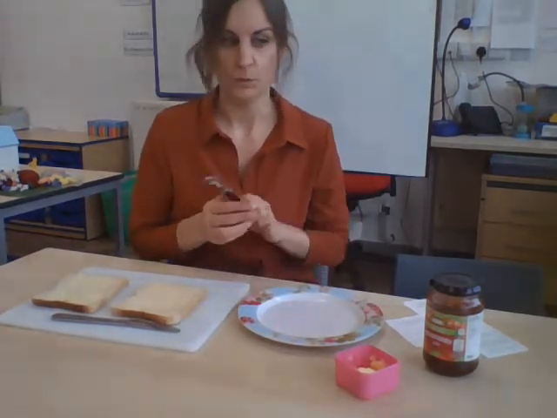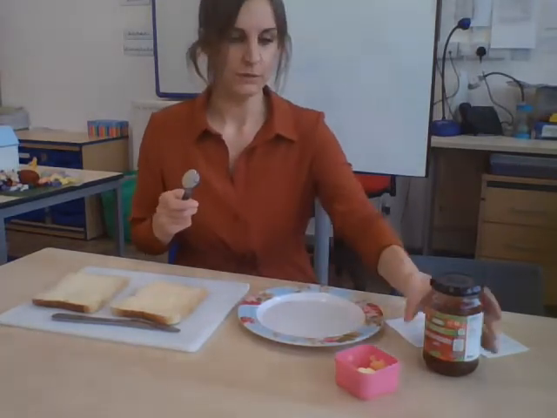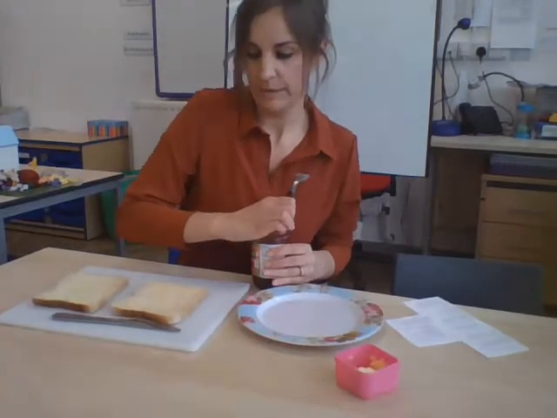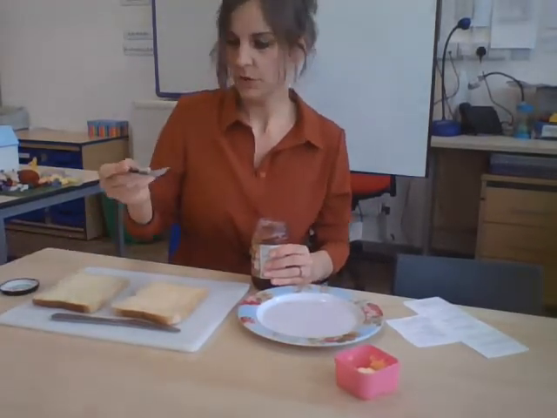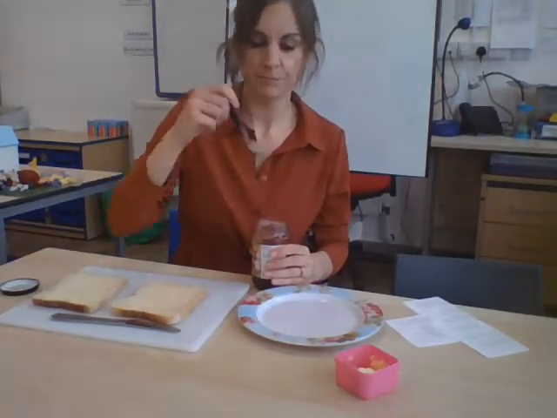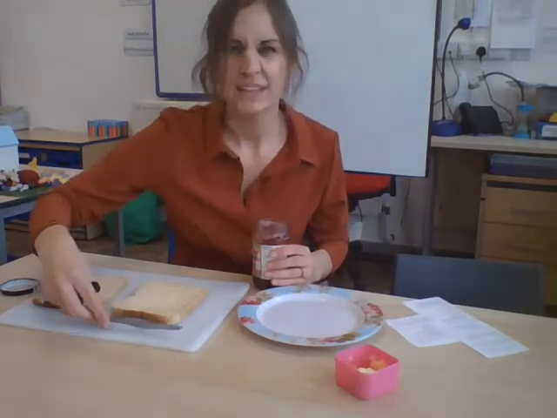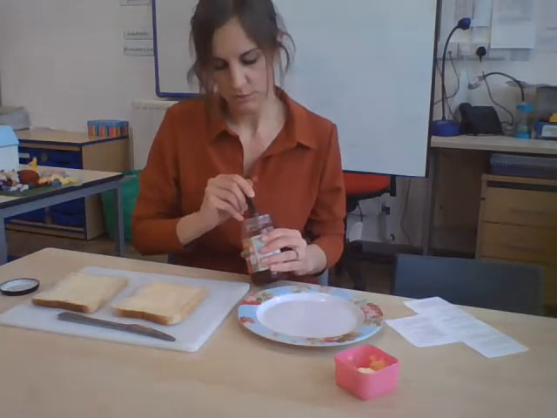Okay, I'm going to use a spoon now. Now, I'm going to use a spoon because, and people do this differently. This is how I do it at home, and you might do it differently, and that's fine. But I use a clean spoon because I don't want to put any germs into my jam. And I don't want to use my knife because it might get butter and crumbs in it, and I'm a bit fussy. So I'm going to scoop some jam.